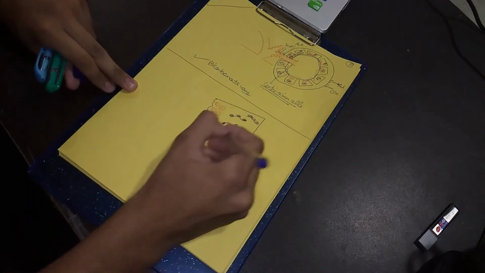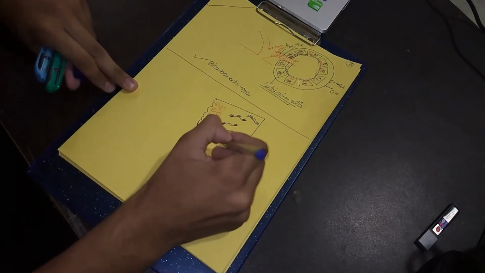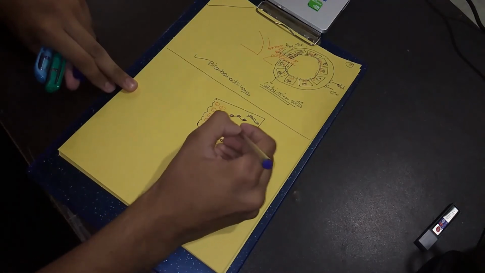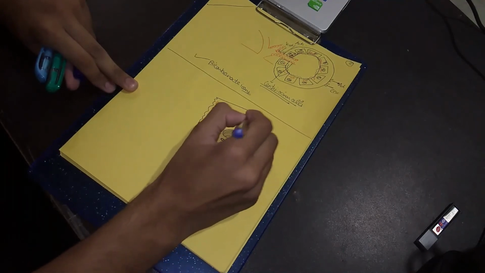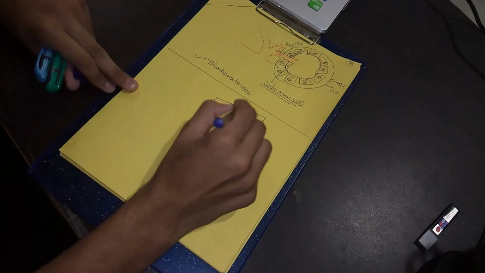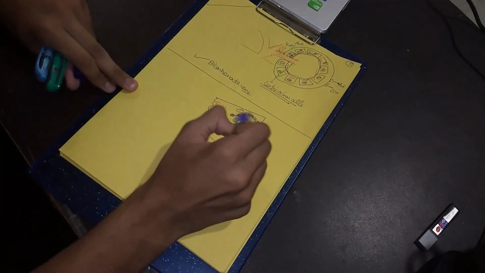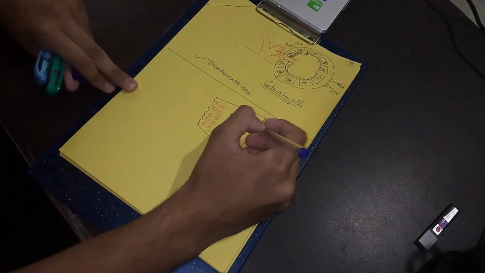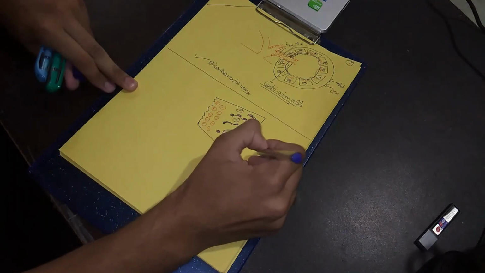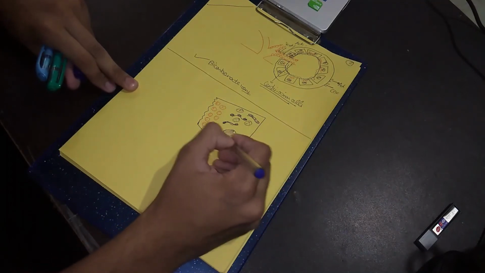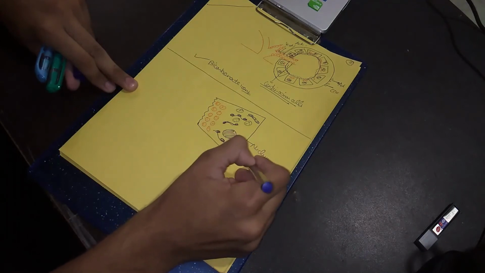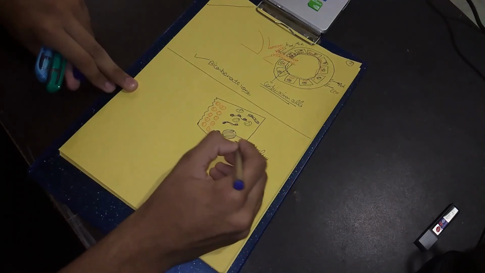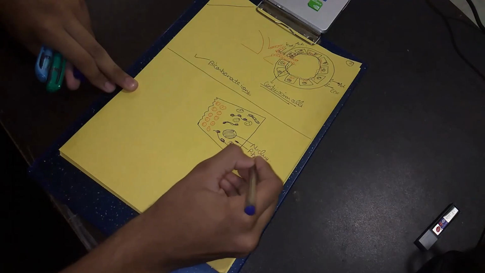There would be free ribosomes also. So this is the nucleus. This is the RER. This is the ribosome.